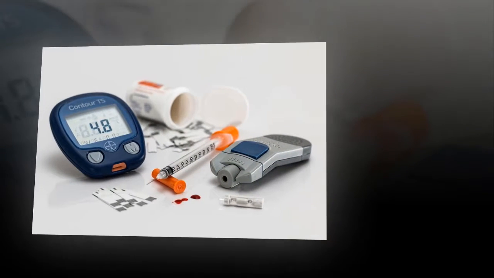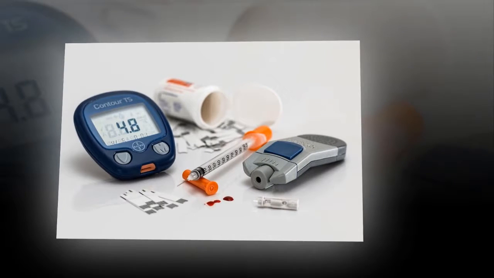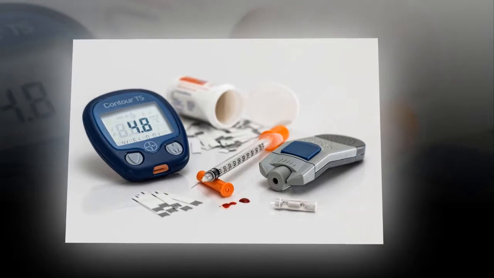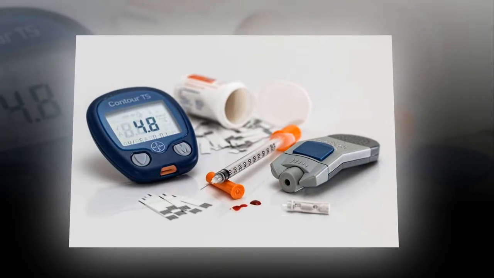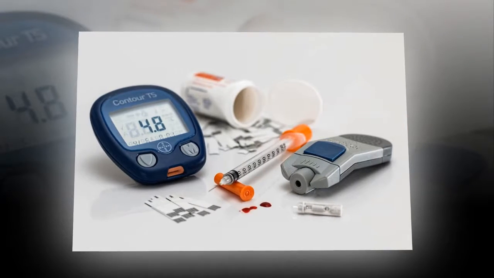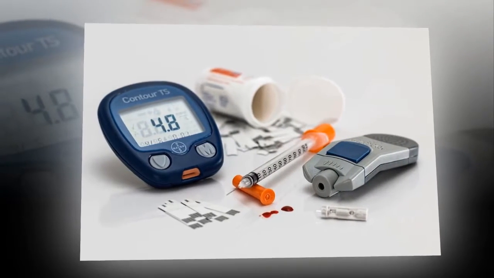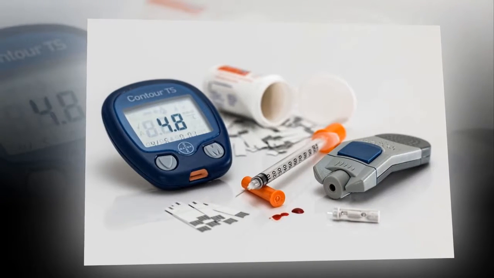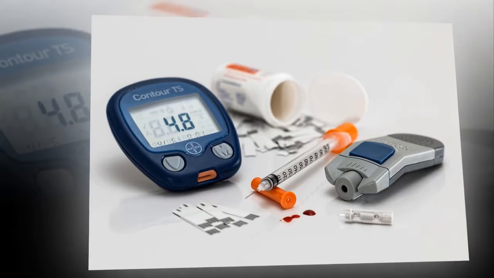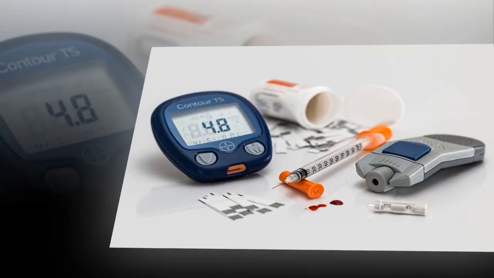Diagnosing type 1 diabetes. Understand type 1. Once known as juvenile or insulin-dependent diabetes, it is a chronic condition most often diagnosed in children. However, it can be diagnosed at any point in a patient's life. When a patient has type 1, the pancreas makes little to no insulin.